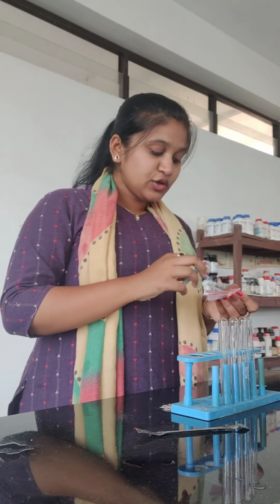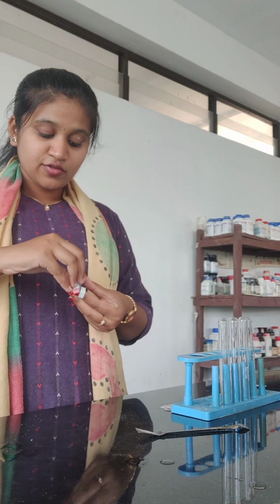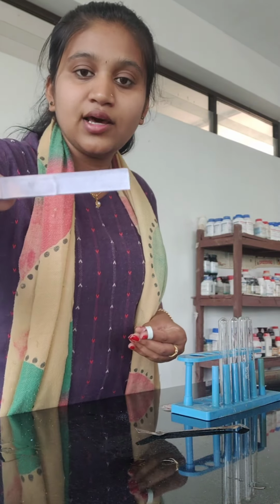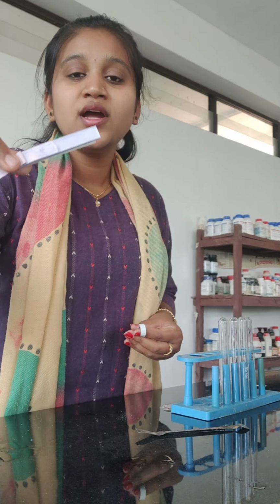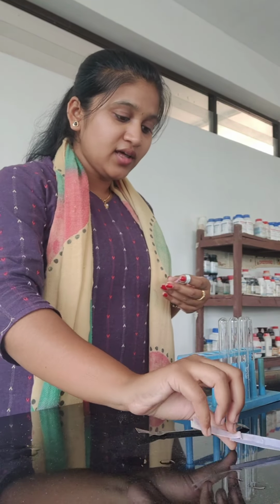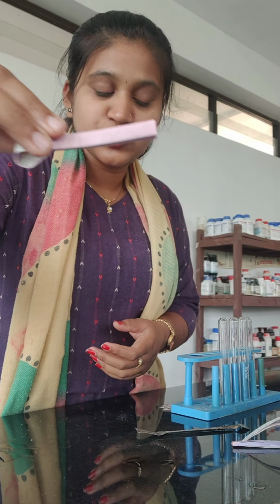So you should know what is the color of red litmus and blue litmus in the first point. This is the color of blue litmus. It is blue in color, which is light blue. It may be light blue and sometimes it is dark blue. And this is the color of red litmus. You can observe the color.